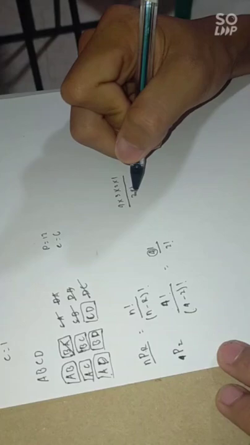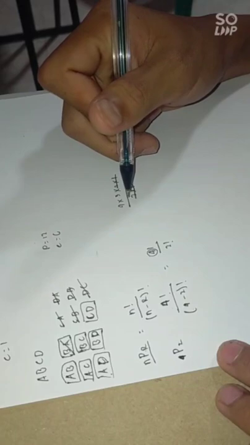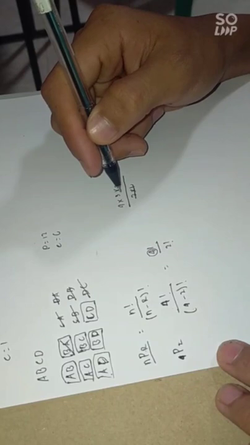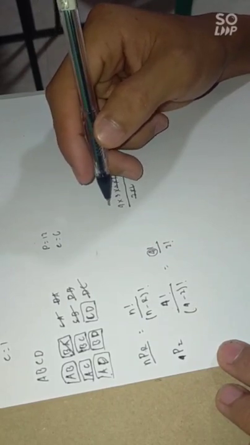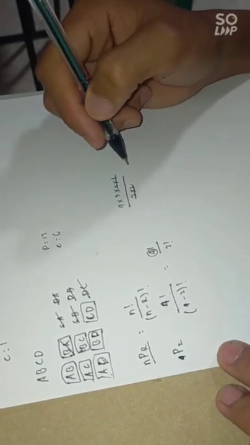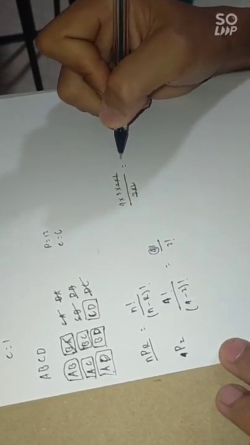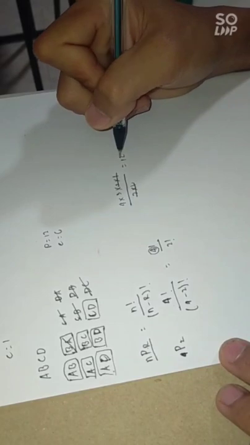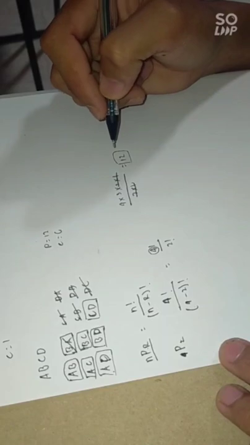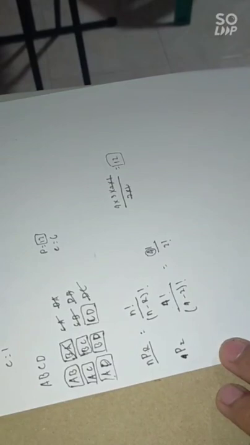So we can cancel 2 times 1, and we're left with 4 times 3. We know that 4 times 3 is equal to 12, which is what we have here, the result of permutation.